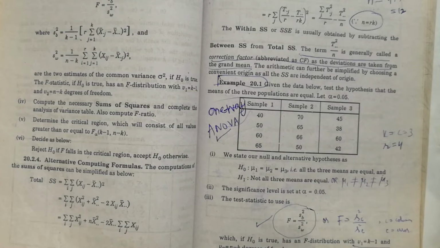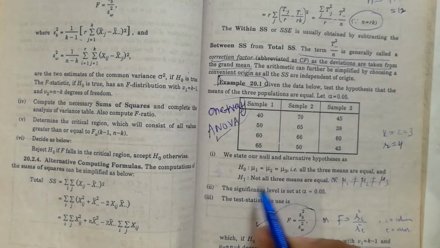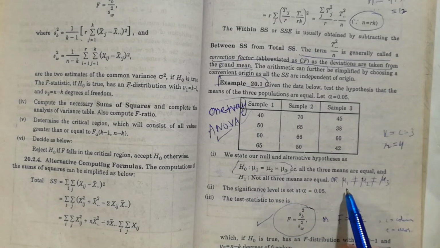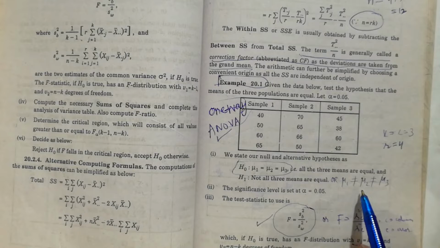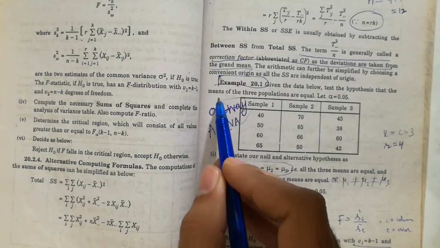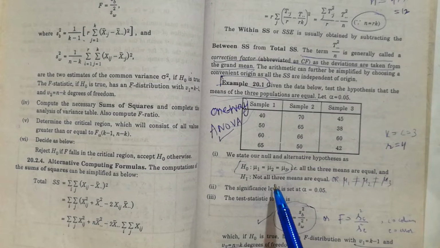Just follow the steps. The first step is H0, the null hypothesis, and H1, the alternative hypothesis. Here you can write H0: mu1 is equal to mu2 is equal to mu3, very simple. And next you can write H1: mu1 does not equal mu2 does not equal mu3. The question is to test three population means, so I write here three population means. This is your first step.